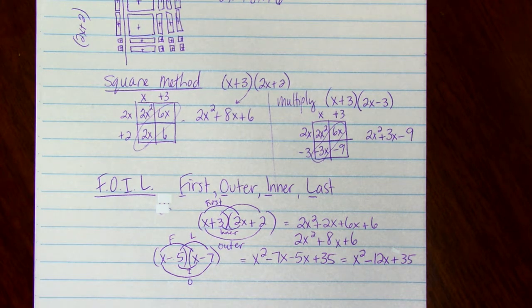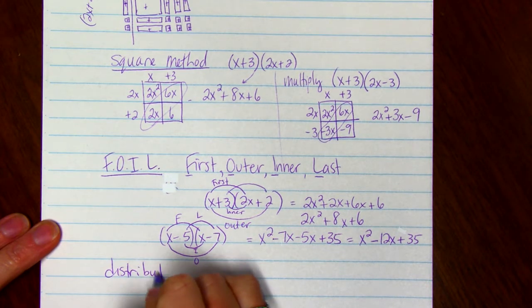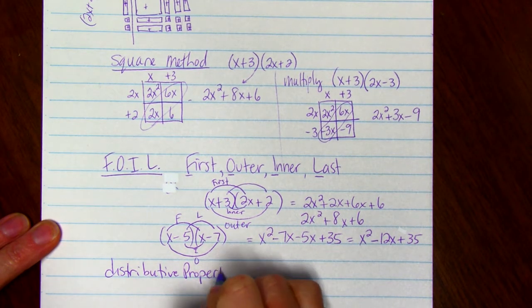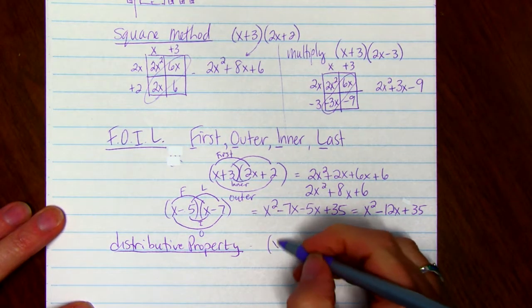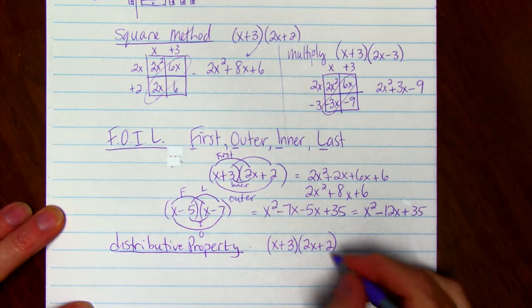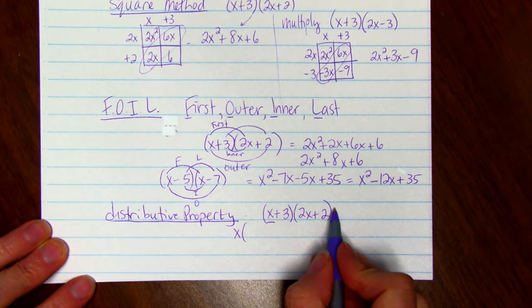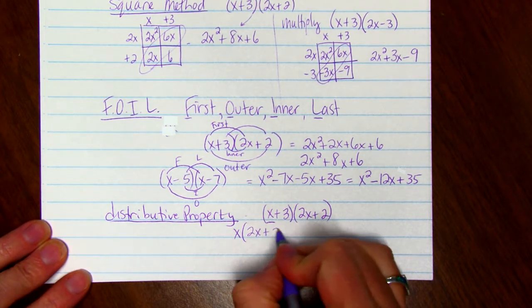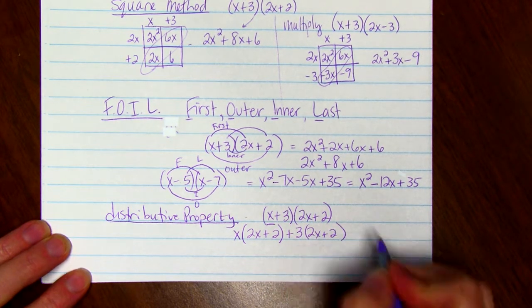Okay, there's another way that we can multiply polynomials, and it's called the distributive property. I think it's just another way to write the FOIL method. So we're going to go back to our original problem. We want to multiply x plus 3 times 2x plus 2. Distributive property is to take one term from the first, the x, and then multiply it by the whole second factor, so 2x plus 2. Then we do plus 3 times the whole second factor, and then we distribute.